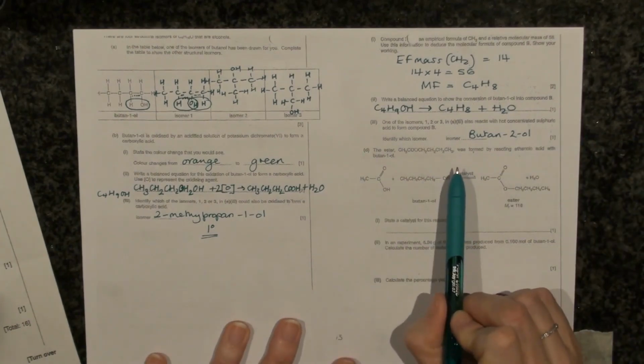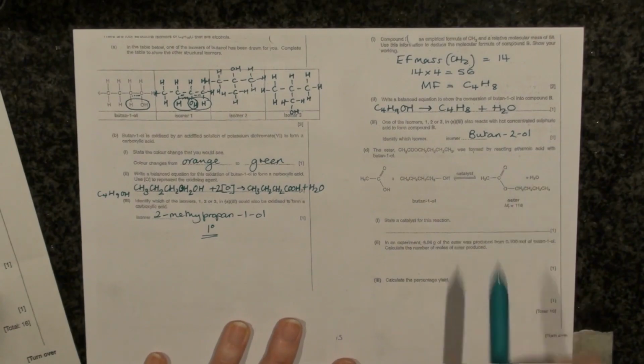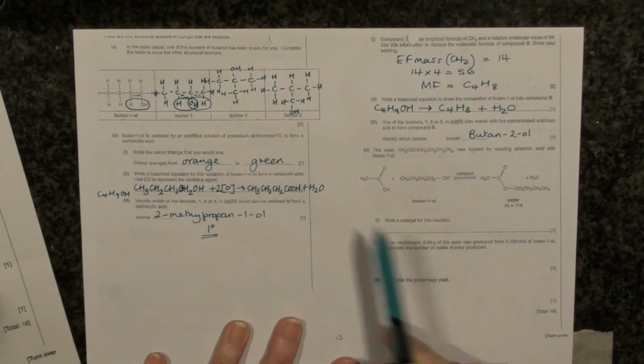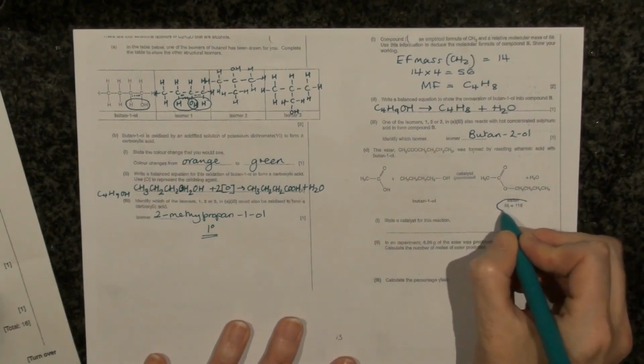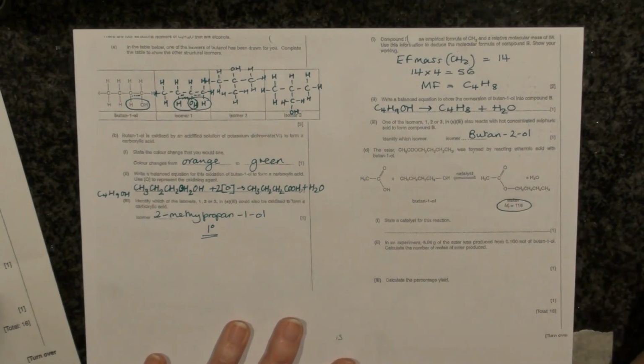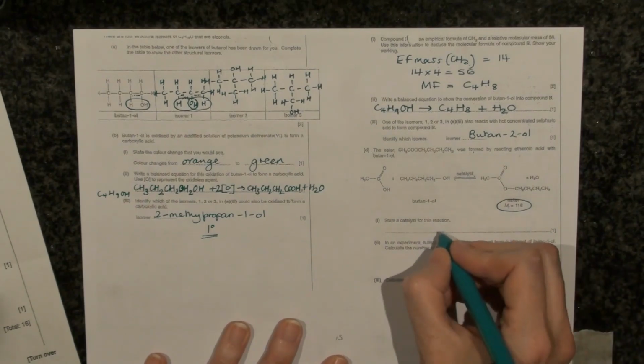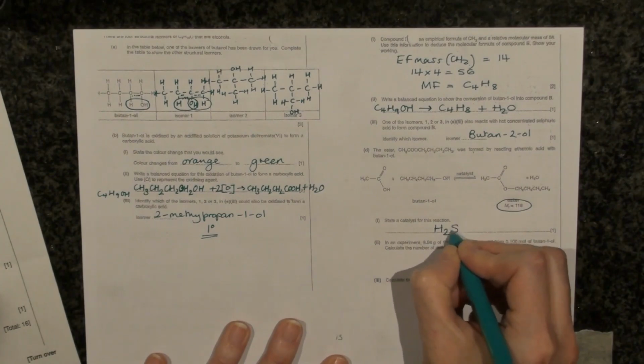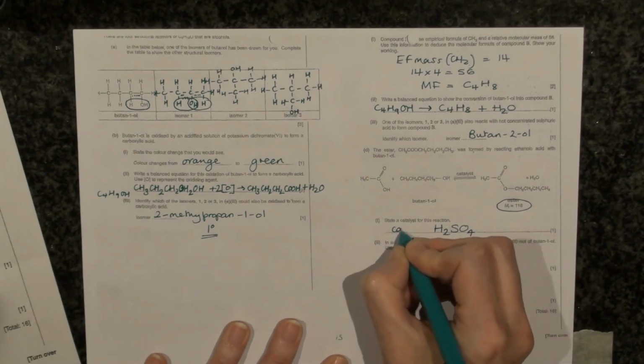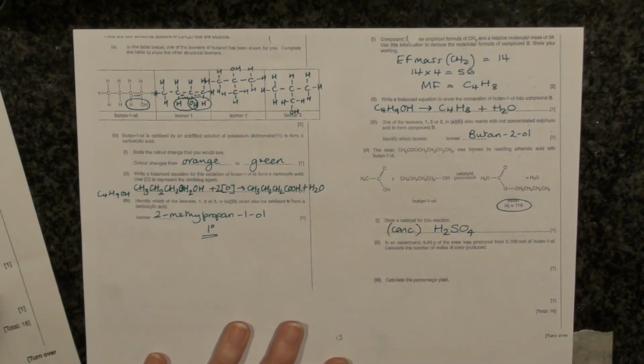So the ester was formed by reacting ethanoic acid with butanol. They gave you the equation. Notice they've also given you the molecular mass of 116, which you'll need in the calculation in a moment. The catalyst for that reaction, you need to recall, is H2SO4. It is actually concentrated, but I'll put that in brackets because it wasn't required for this particular mark scheme.